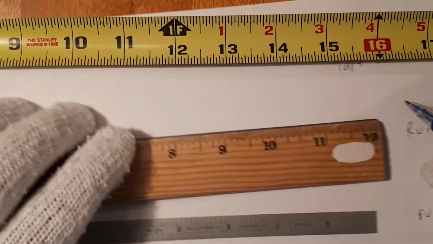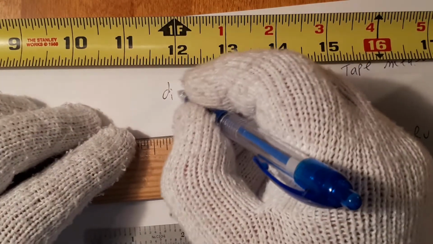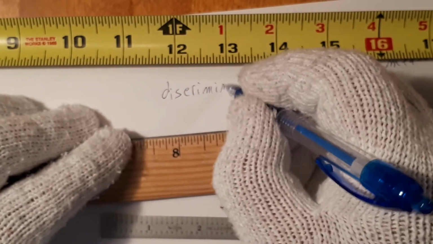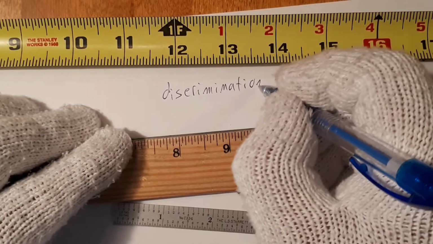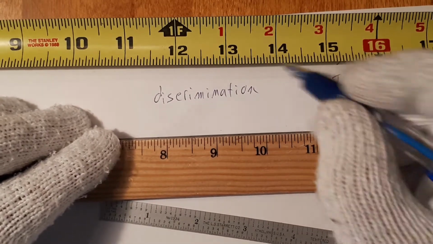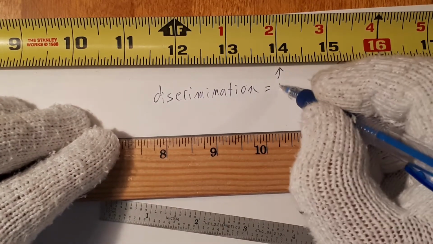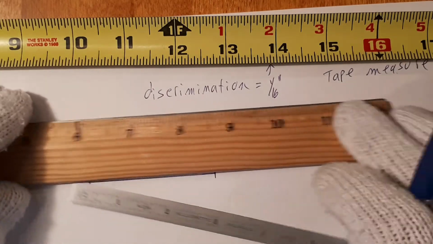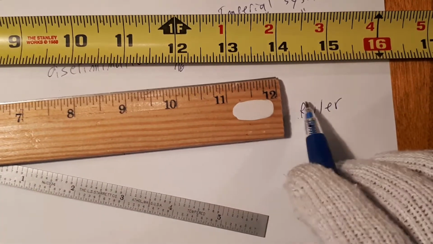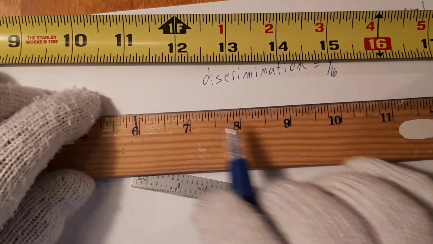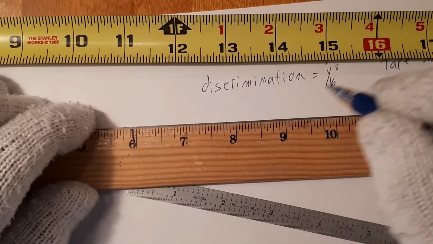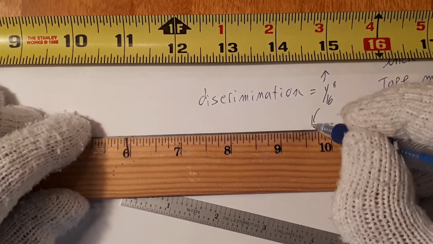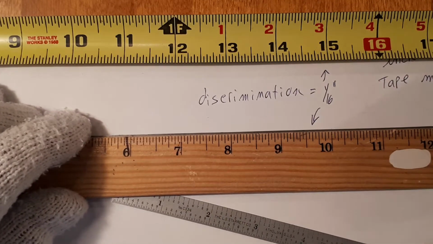So the discrimination, I'll write that here, of the measuring tape is 1/16 of an inch, and the discrimination of the ruler is also 1/16 of an inch. That's 1/16 of an inch for the tape as well as the ruler.